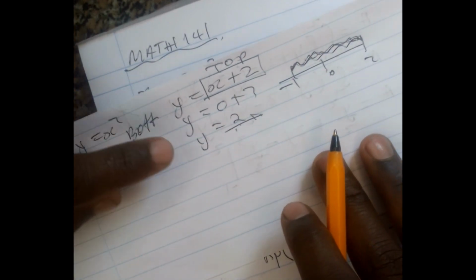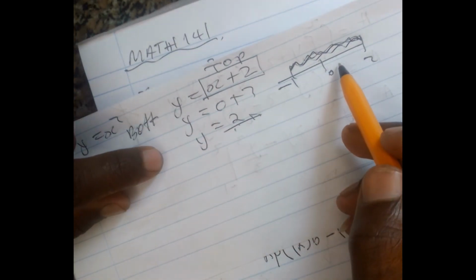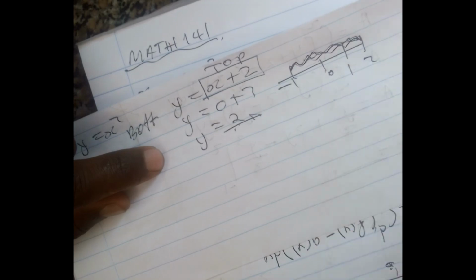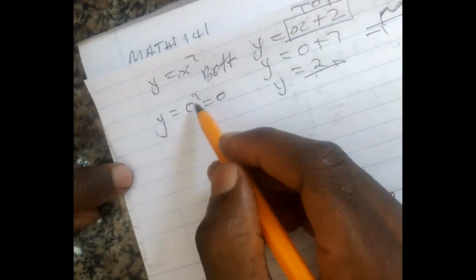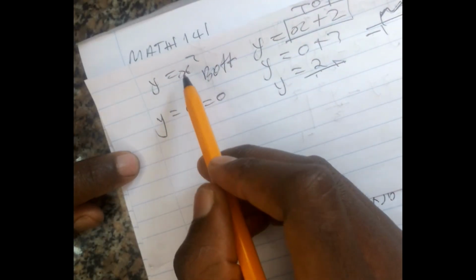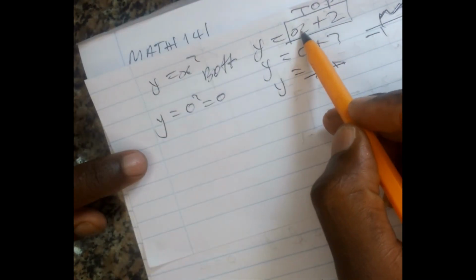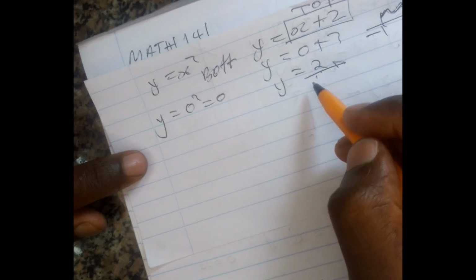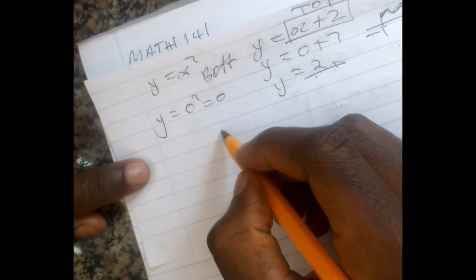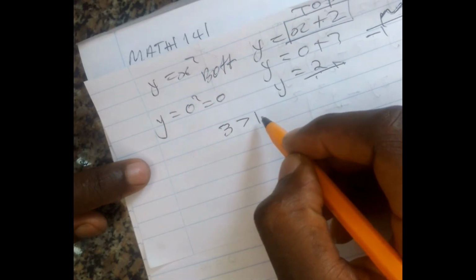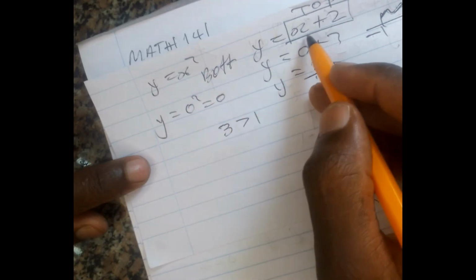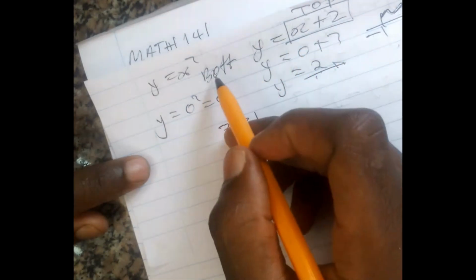What about 1? Let's check. If you substitute 1 into x squared, you get 1 squared, which is 1. And if you substitute 1 into x plus 2, you have 1 plus 2, which is 3. Now you see that 3 is greater than 1, which means that x plus 2 is still at the top and x squared is at the bottom.